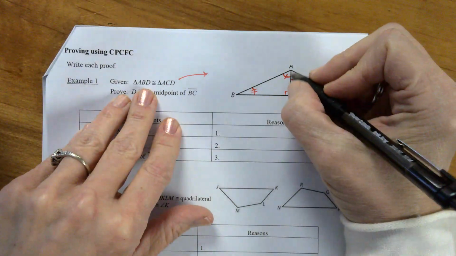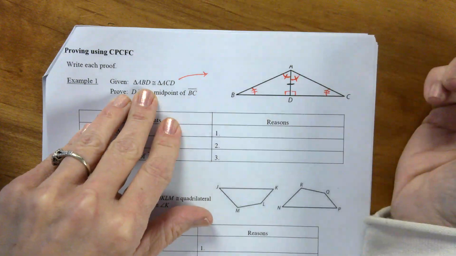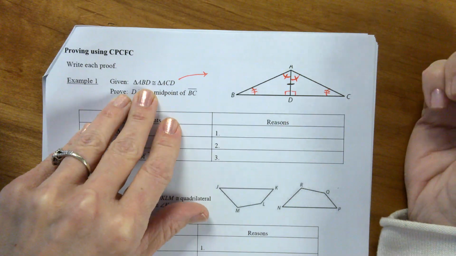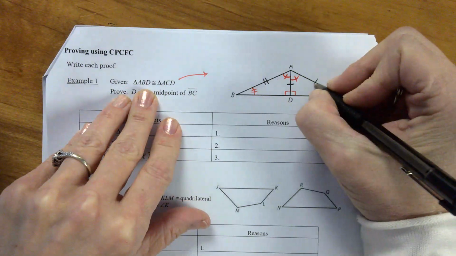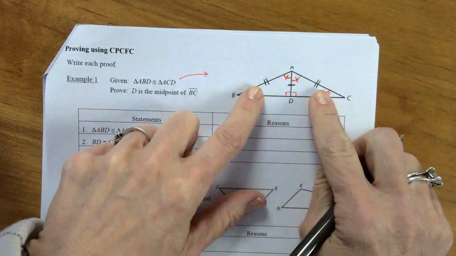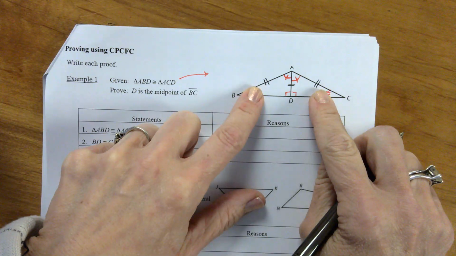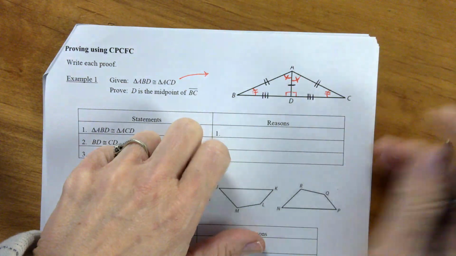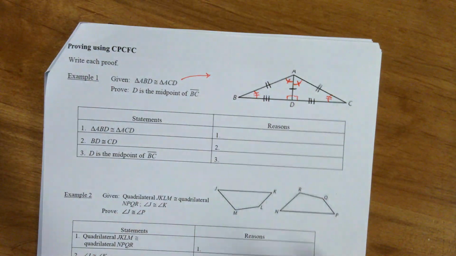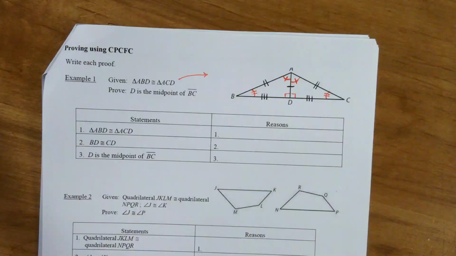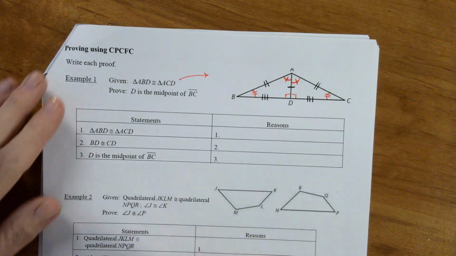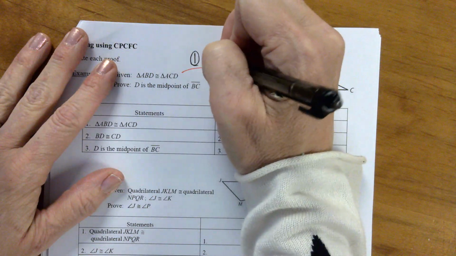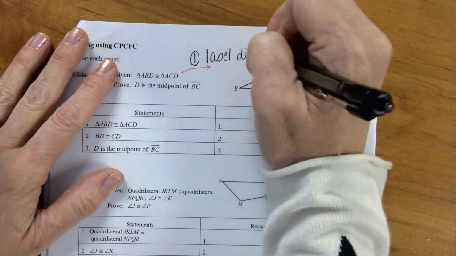All right, AD is reflexive. It's congruent to itself. I'm just going to put one tick mark right there. AB and AC, I'm going to put 2 tick marks because these are corresponding and they're congruent. And then BD and CD. I've got everything marked. There's not one more thing I can put on that diagram. Everything is good. Okay, so the first thing you do, step 1, you label the diagram.